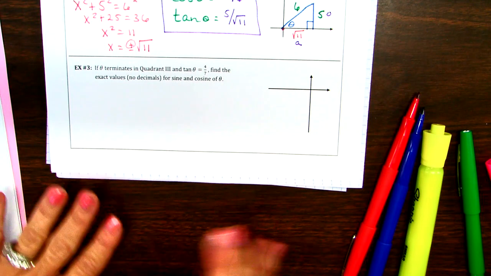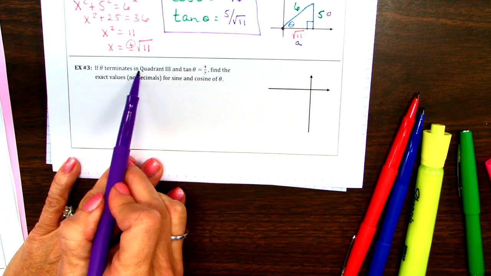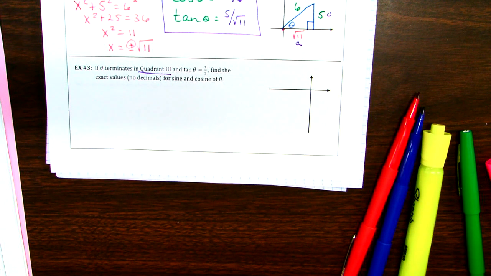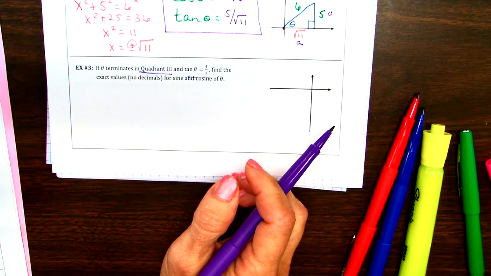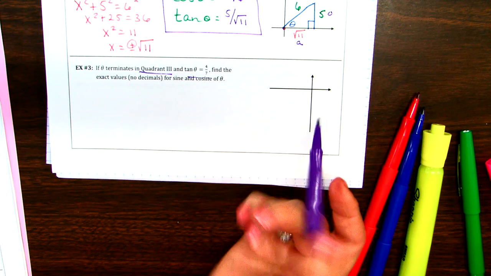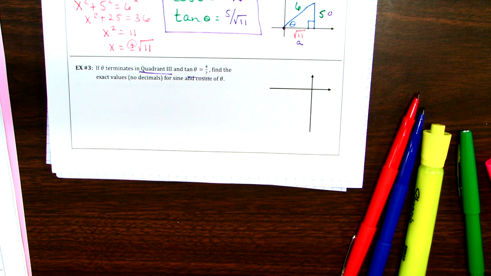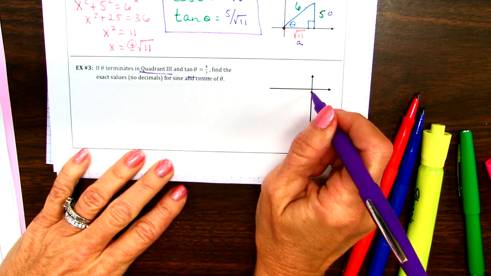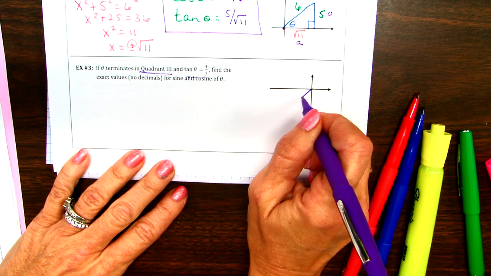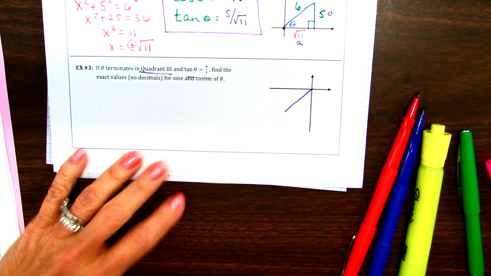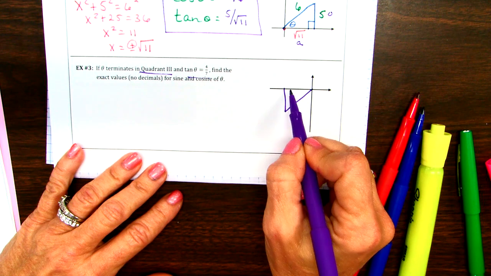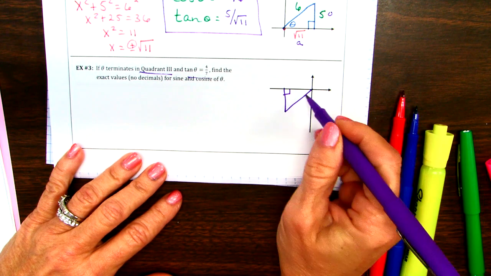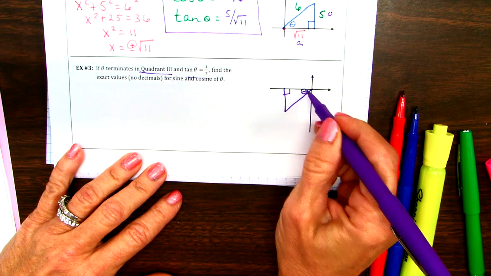One more triangle. If theta terminates in quadrant 3, okay, now we know where we are, and they give us a tan value, find the exact values, no decimals, for sine and cosine. Okay, so let's start by drawing our triangle in quadrant 3. Same thing, start at 0, 0, make your hypotenuse out into the middle somewhere, wherever you want. Always make your right angle with the x-axis, always, always, and theta is at the origin.